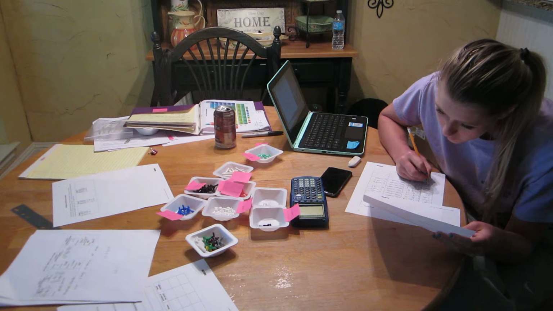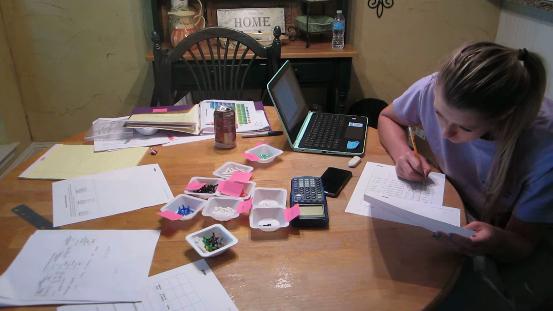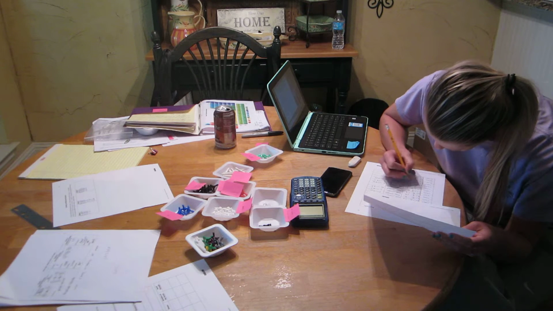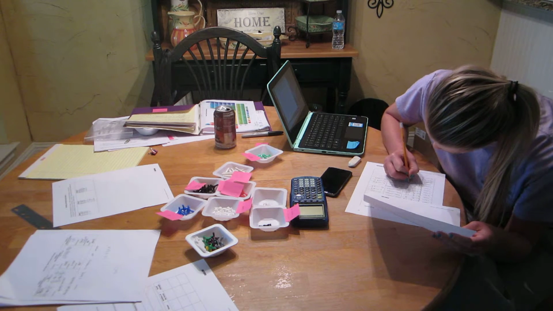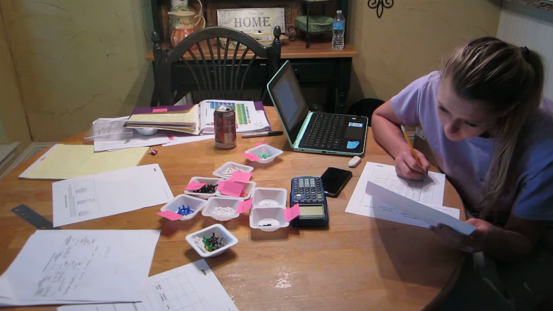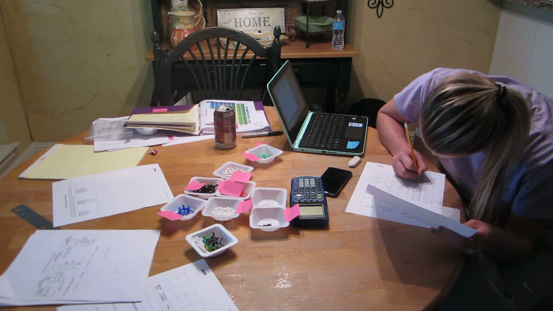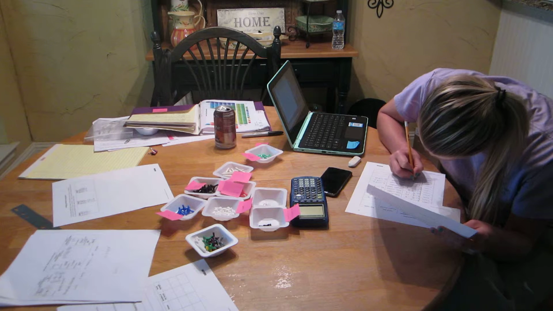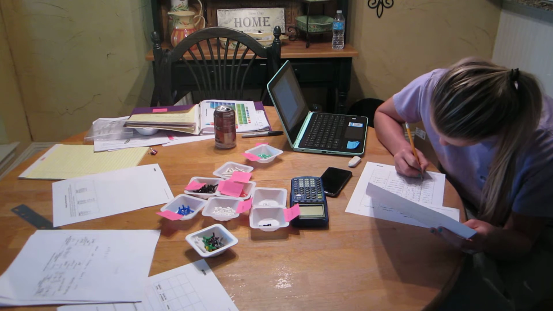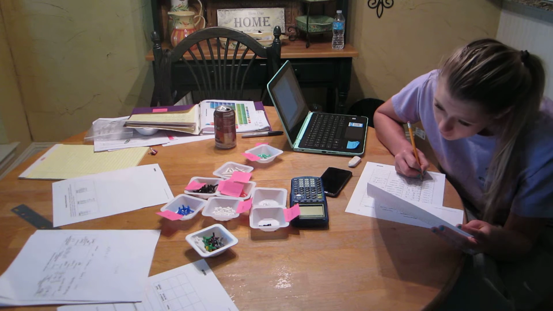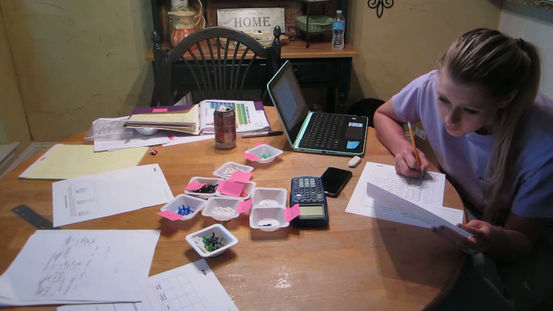1.8 is Sn. Chlorine is 3. 1.8 minus 3 is 1.2. Al and O, 1.5 and 3.5. That gives us 2. Na is 0.9. Nitrogen is 3.